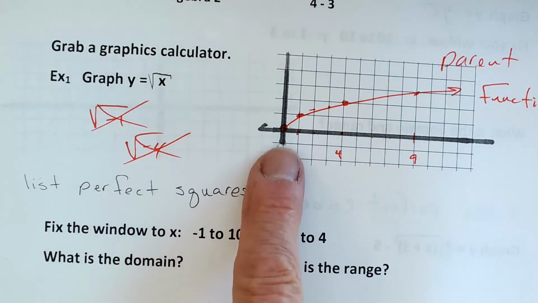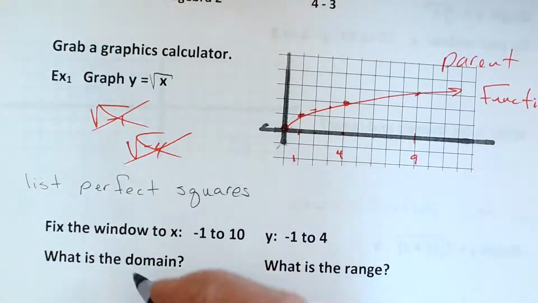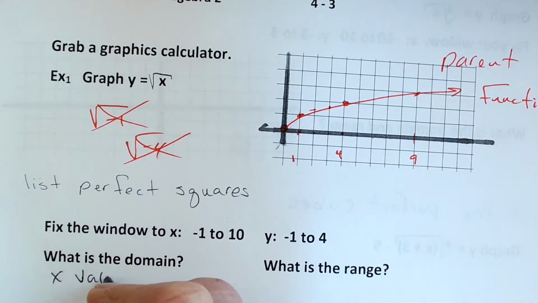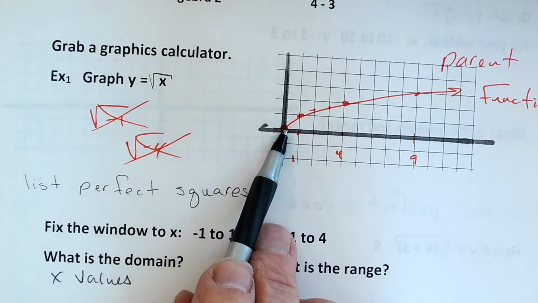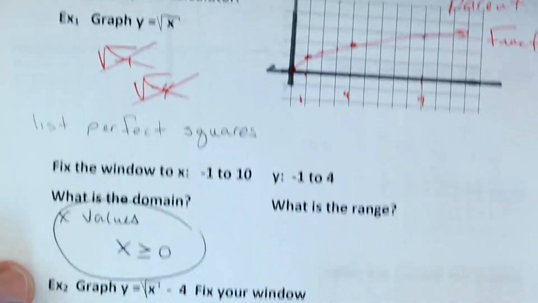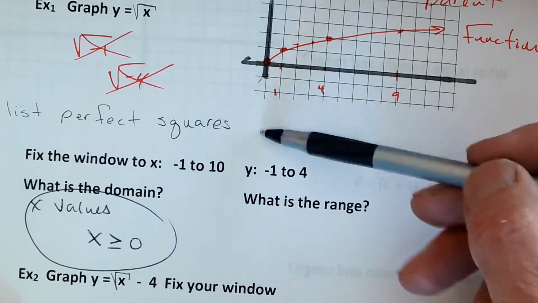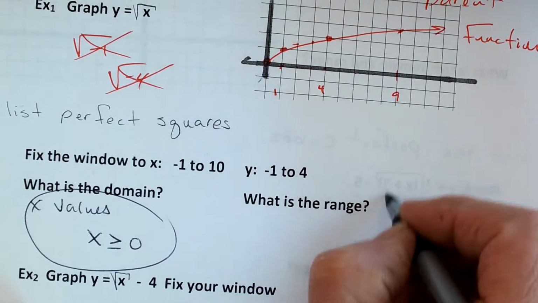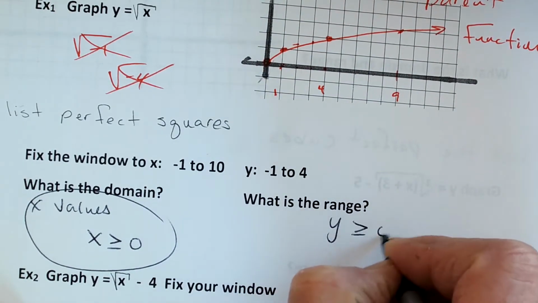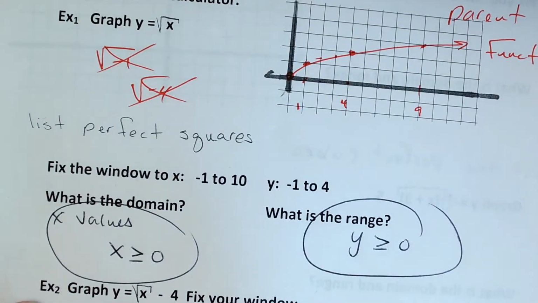Okay, so now what's the domain? It starts here. Domain is the x values, but it doesn't have any x values in the negative. So the domain is simply x is greater than or equal to 0. No negatives in this graph. What's the range? It starts at a height of 0 and goes up. There are no negatives, so y is greater than or equal to 0. Easy, right?